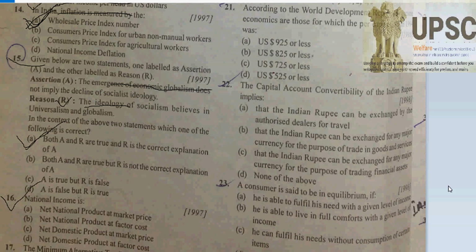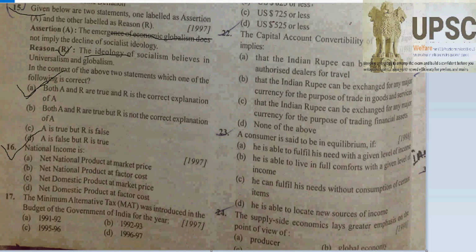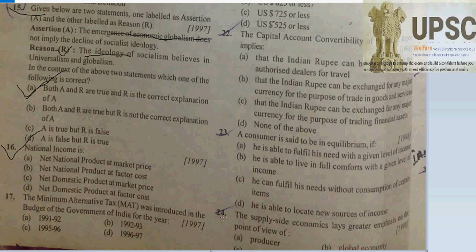Question number C. National income, what is that? Net national product at the market price, or is it net national product at the factor cost? Of course it is going to be, because we're talking about national income. Definitely it's net national product at factor cost. So B is going to be correct.